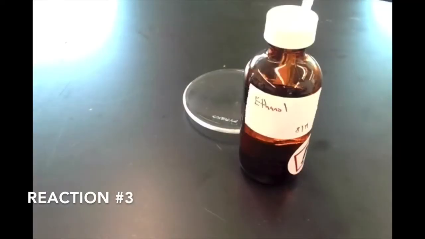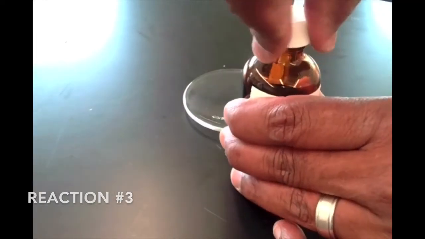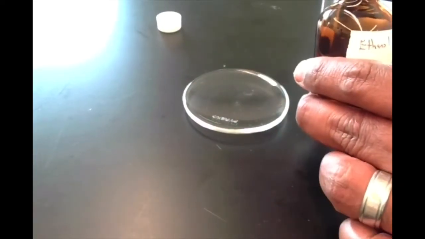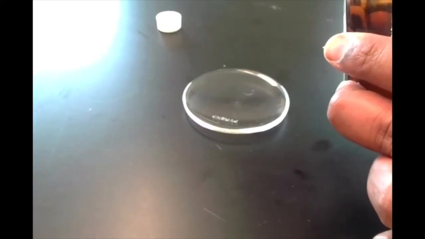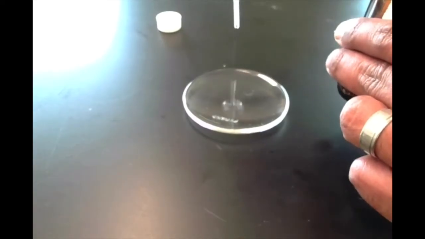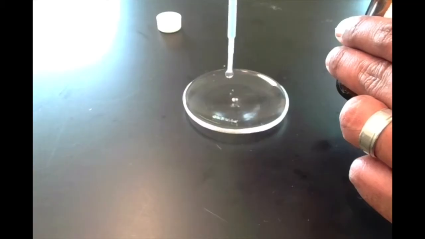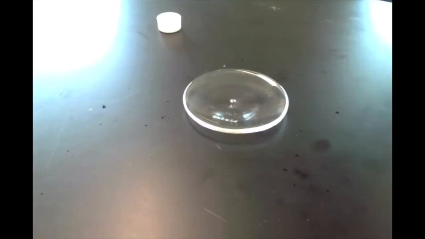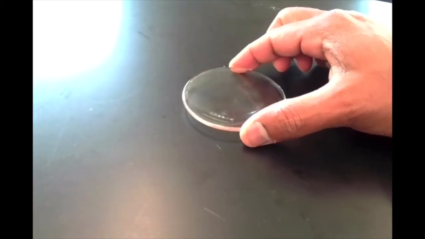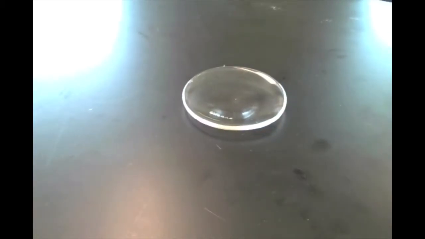All right, next up we have some ethanol here. I'm going to add about a milliliter or so onto this watch glass. It's basically about a pipette length. Okay. Now, ethanol is a clear, colorless liquid, so it's kind of hard to see it there, but if I move it, you can probably see it sloshing around there. And so we're going to ignite it so it reacts with oxygen in the air.